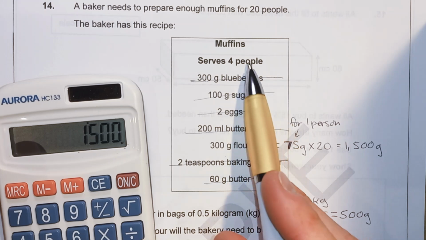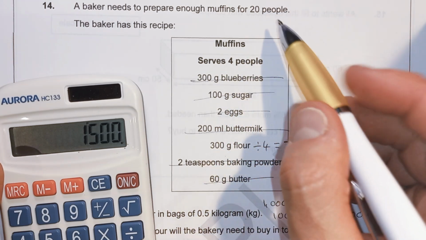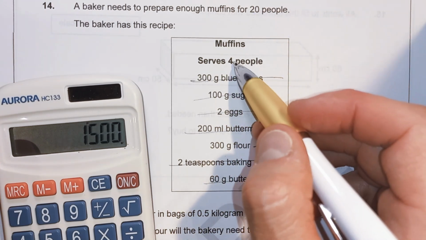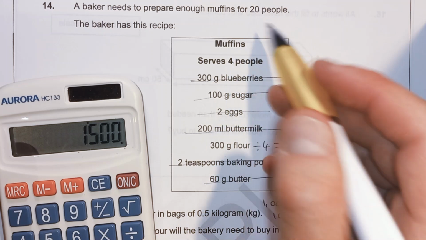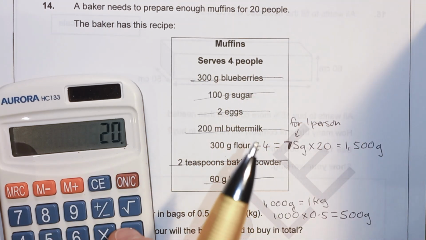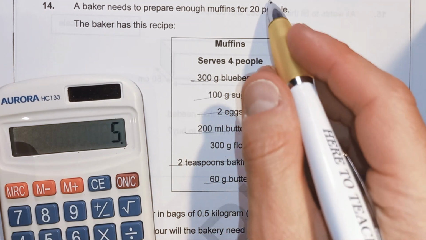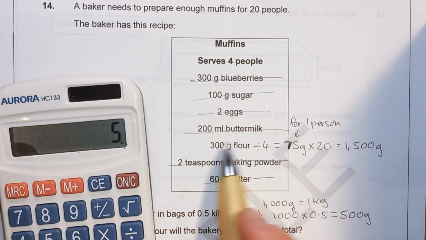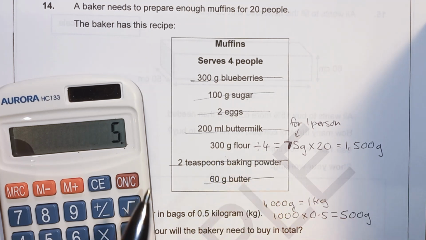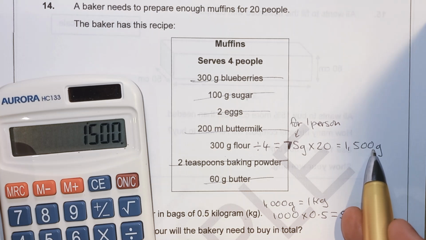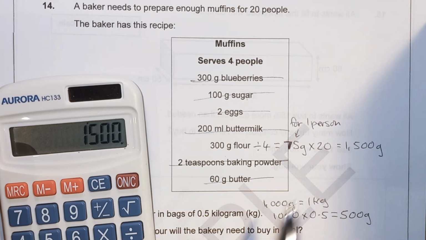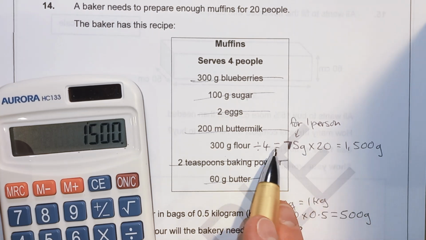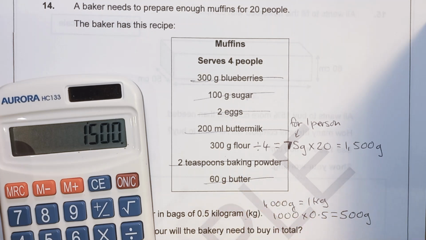Now what you could do instead, a bit of a shortcut maybe, is say, well, 4 goes into 20. And if we do 20 divided by 4, we'll see that it's 5 times bigger. So instead of dividing by 4, we could just multiply 300 times 5, which gives us the same answer. Just an alternative, okay? Don't worry about that. You can always work out one. Some people might like to do it that way.